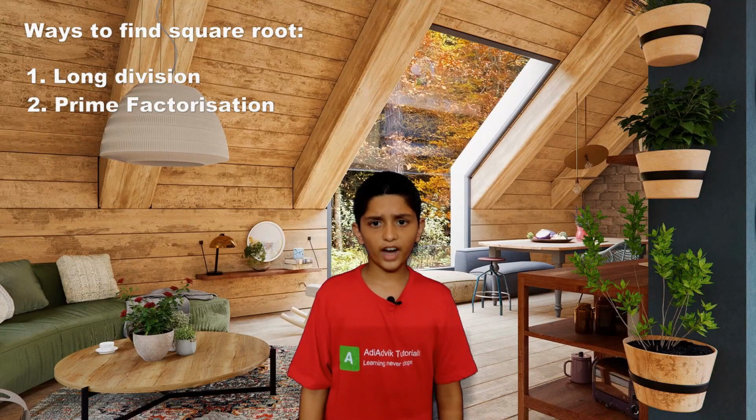Let's learn how to find the square root. There are 2 ways we can find the square root of a number. One way is the long division method and another is prime factorization. Let's go through prime factorization.